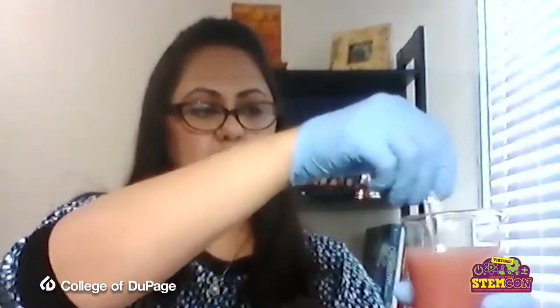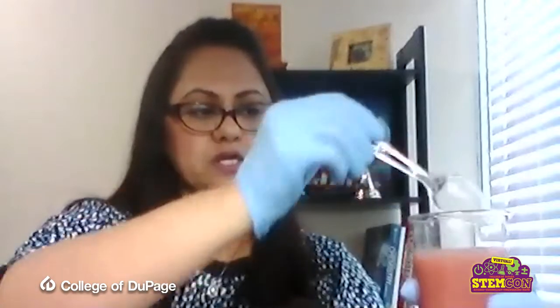What will happen if you keep adding orange juice? Well, you will see that it does keep on changing into a lighter and lighter color. So now you can see it's more orangish or yellowish. And those are the transitions that we see for red cabbage juice.